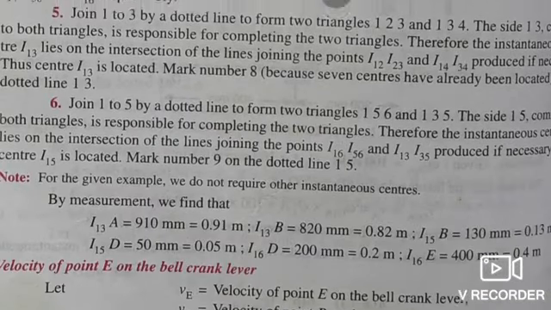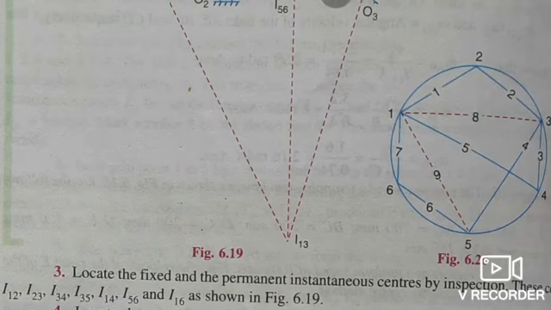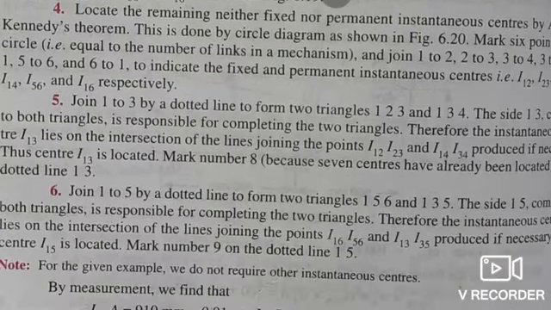The side 1, 5 is common to both triangles and is responsible for completing the two triangles. Therefore, the instantaneous center I13 lies on the intersection of the line joining the points I12, I23 and I14, I34, produced if necessary. The center I13 is located.